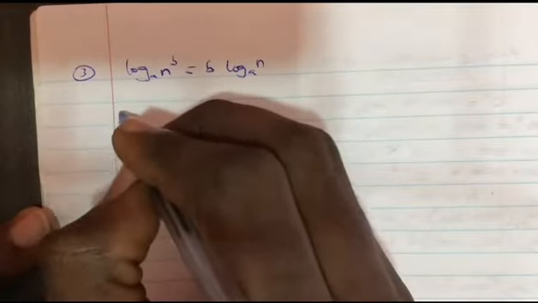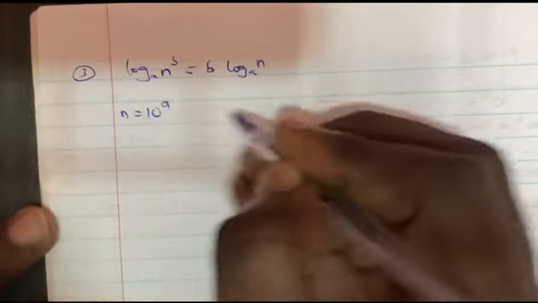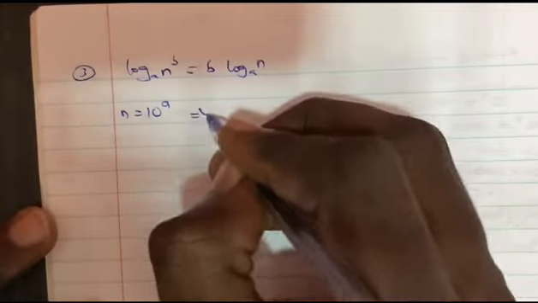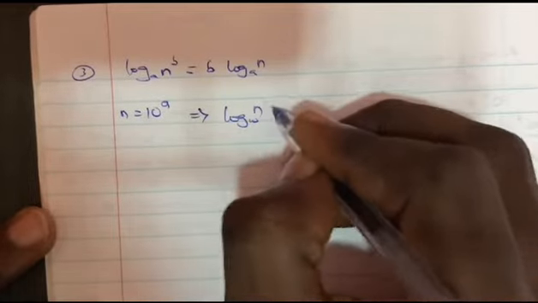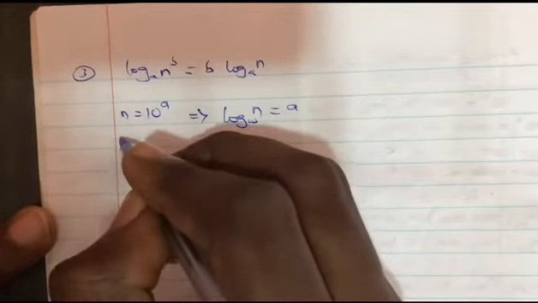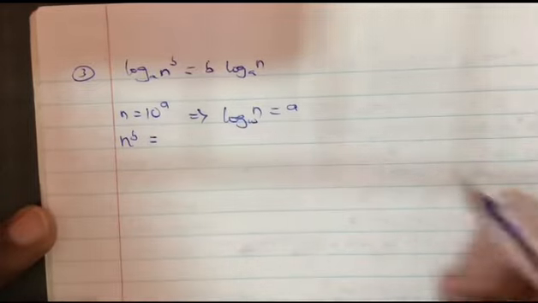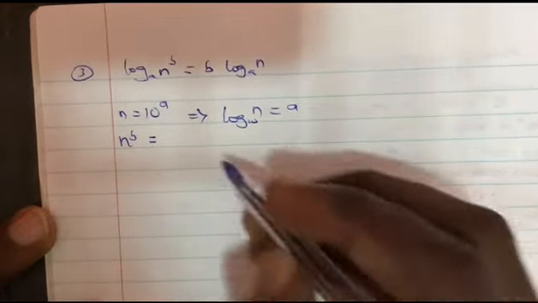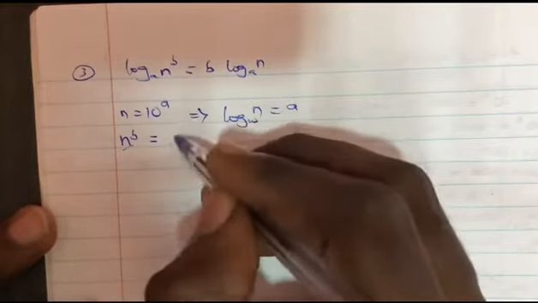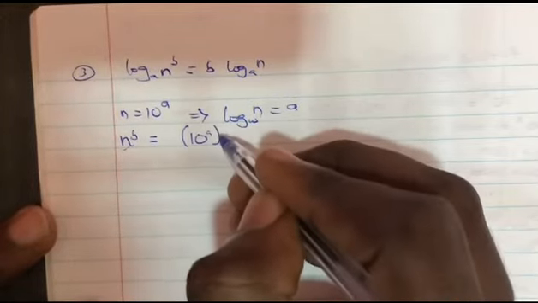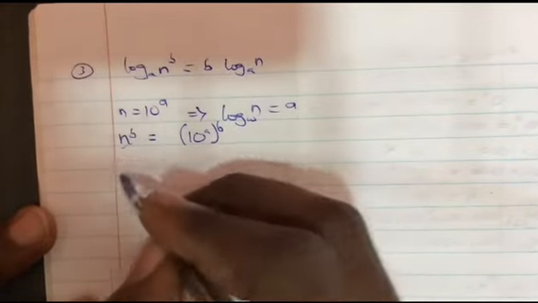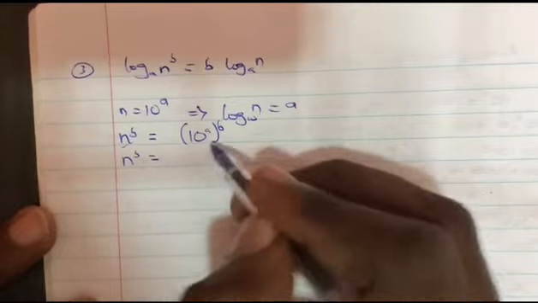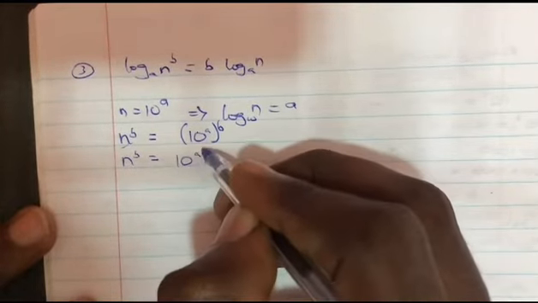Okay, so now let's assume that n is equal to 10 exponent a. If that is so, then it implies that log of n to the base 10 is equal to a. Now, what is n exponent b? You know that n is 10 exponent a, so it's just 10 exponent a exponent b. With the rules of exponential equations, you multiply the two. So n exponent b would therefore be equal to 10 exponent ab.